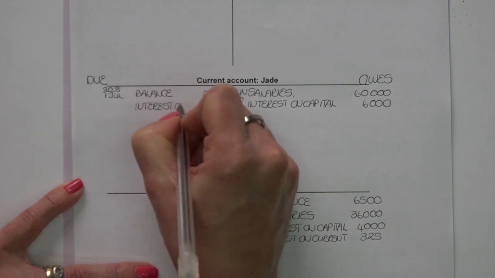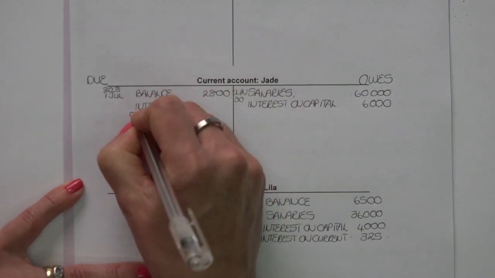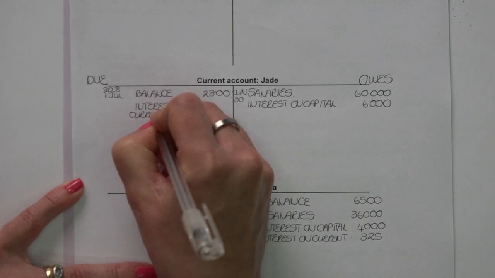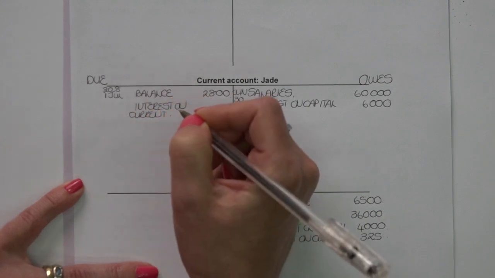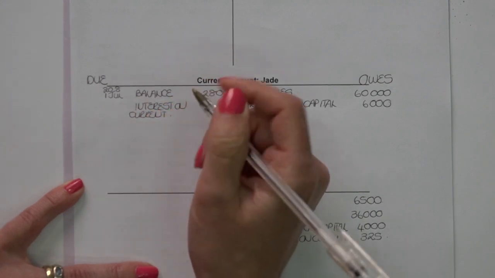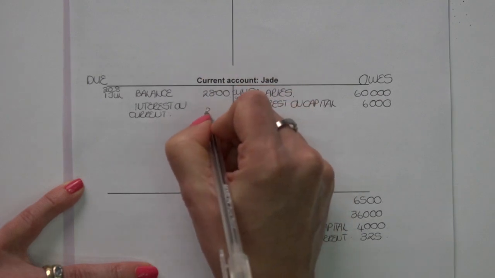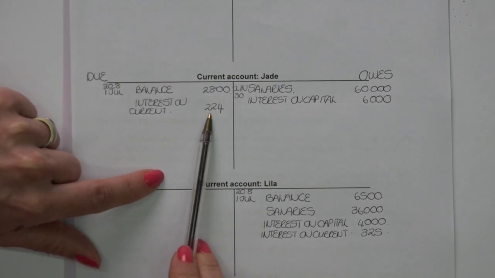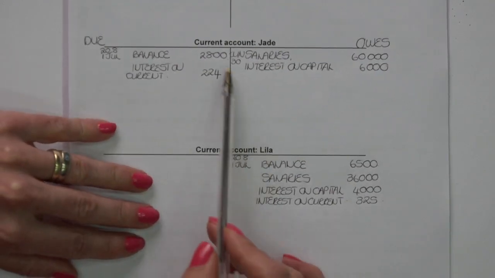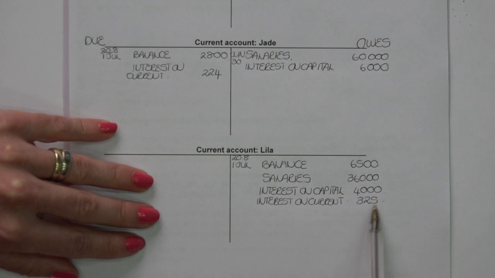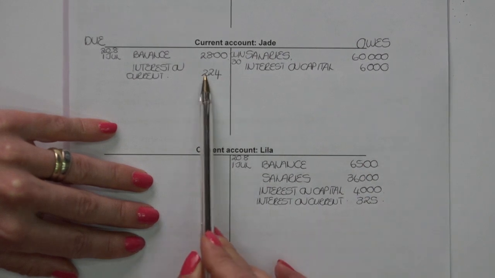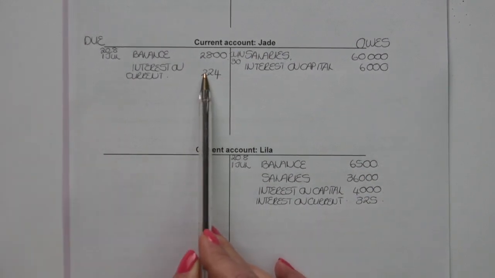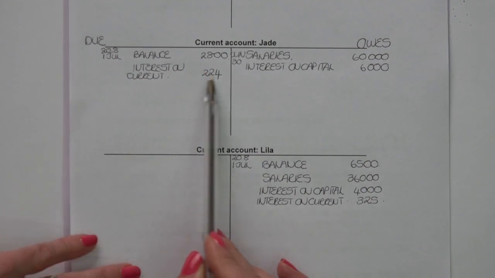Interest on the current account. 8% of the opening balance of 2,800 will give us 224. You will see that the partnership will have to pay more than what they receive. That will result in an expense on the partnership side.